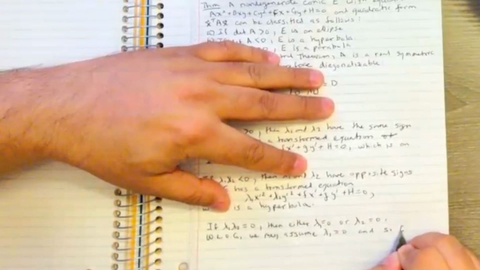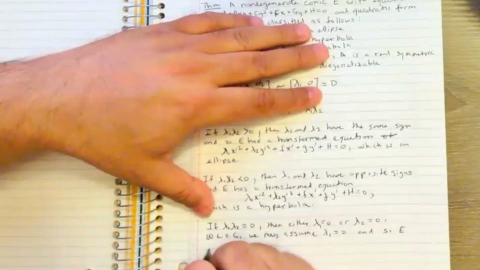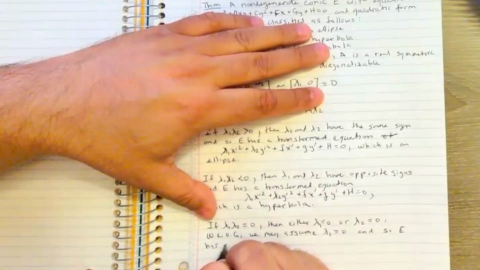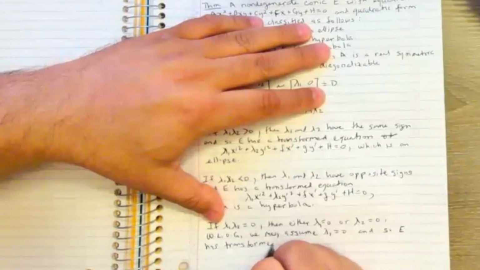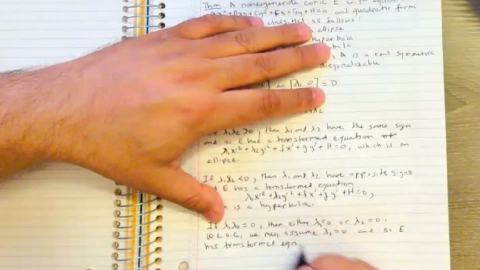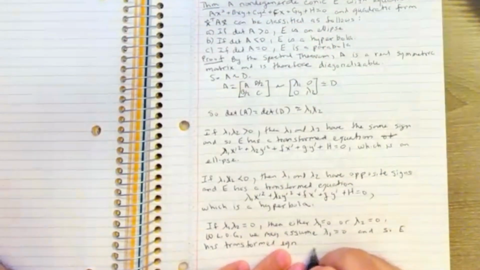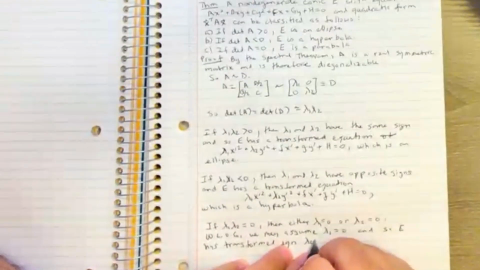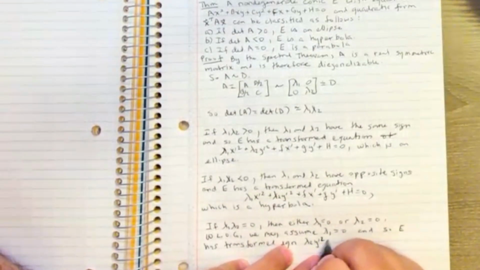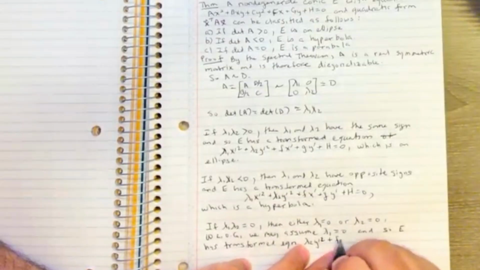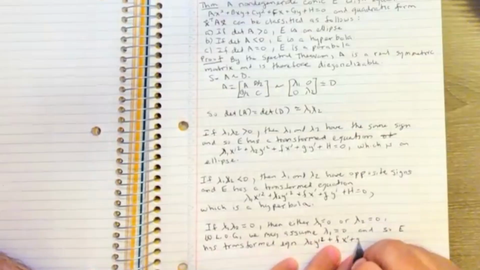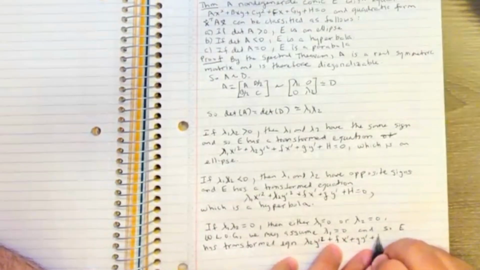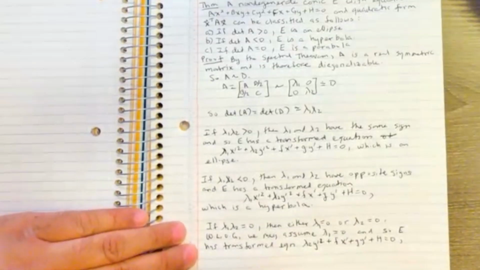And so the conic E has the transformed equation lambda 2 times y prime squared plus some coefficient times x prime plus some coefficient times y prime plus h is equal to 0. And this is the equation for a parabola.